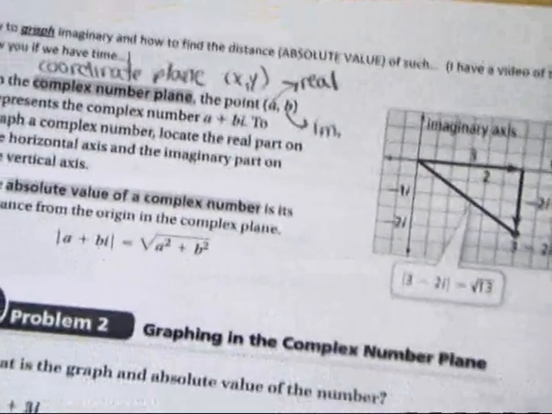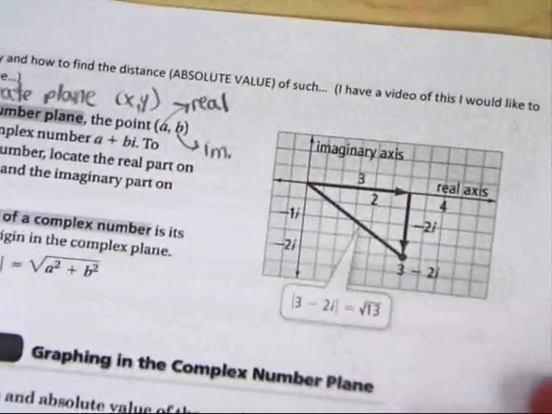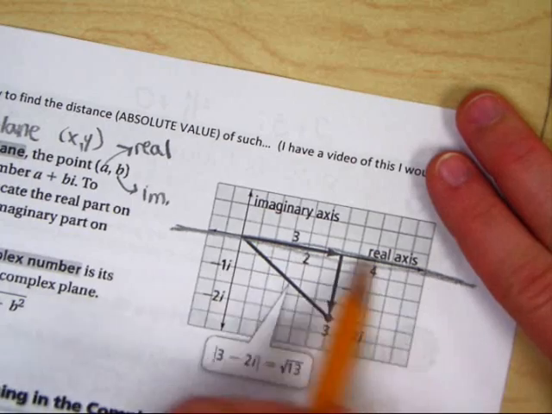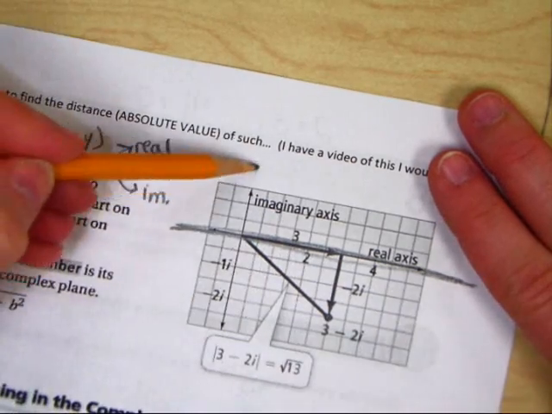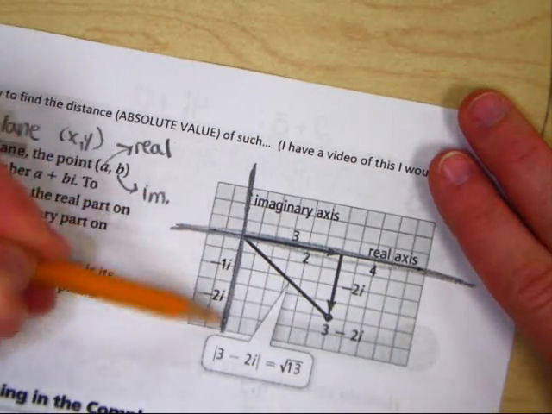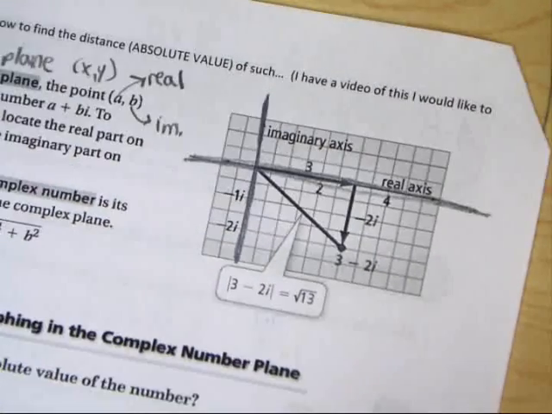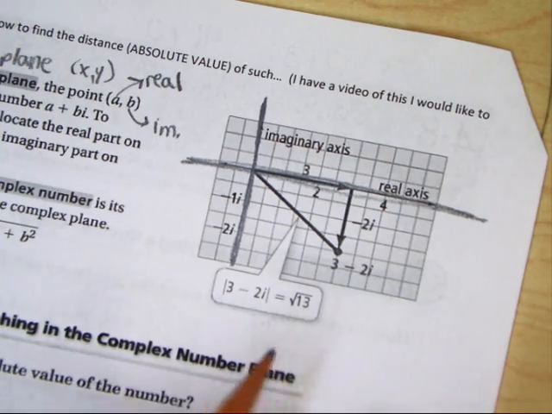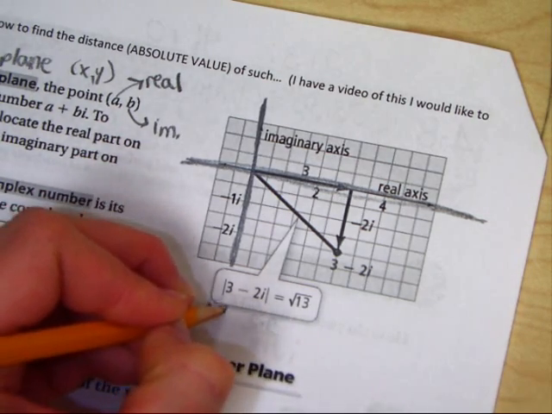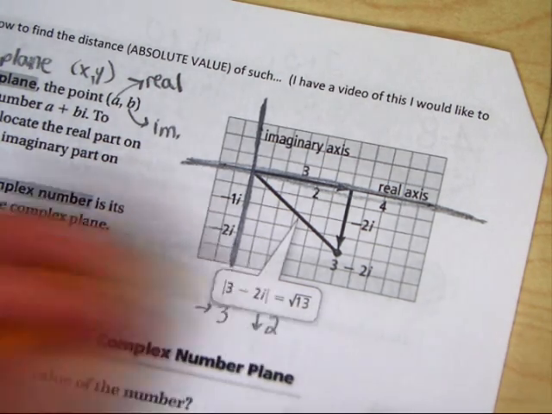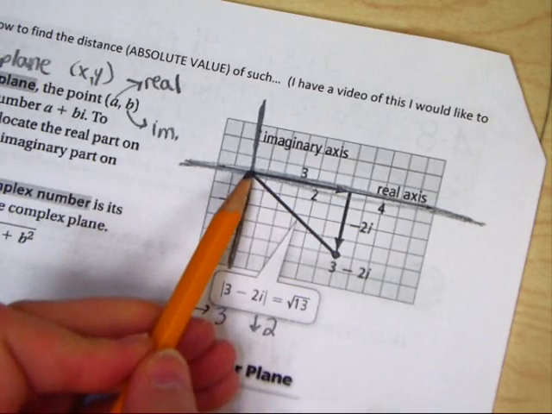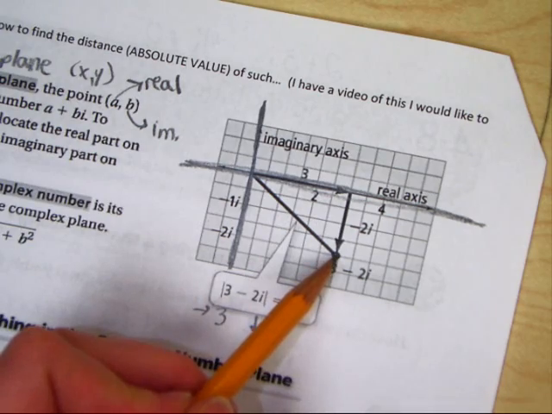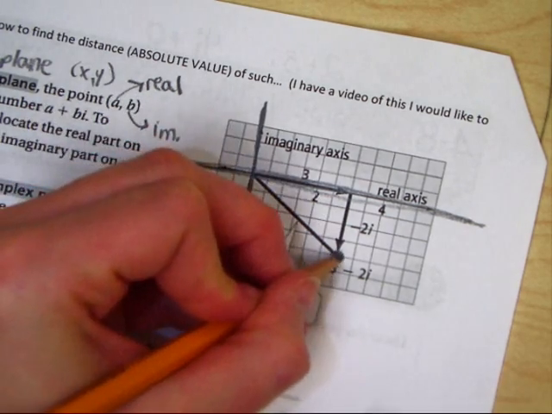So let's take a look at this example over here. You see your real axis? It's like what you would imagine as your x-axis. You see the imaginary axis? It's what you would think of as your y-axis. So we have 3 minus 2i. All that means is that you go over 3 and down 2. All right, let's find that. Over 3, down 2 puts you right there. All right, there's their point.